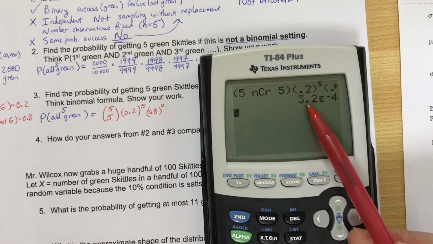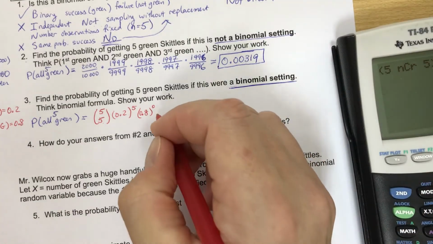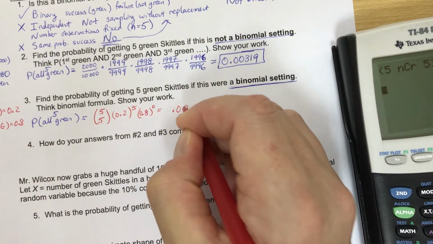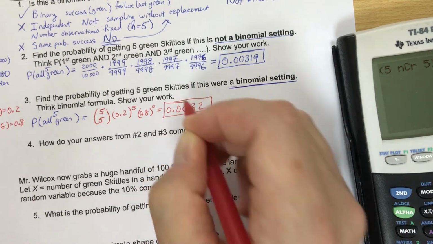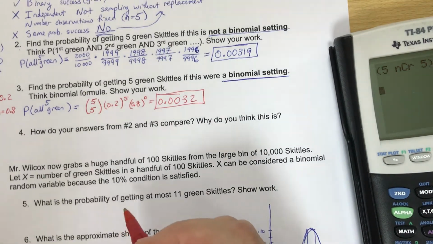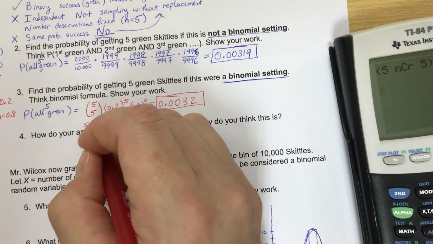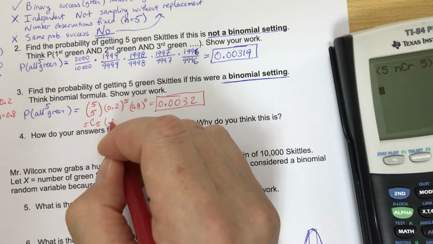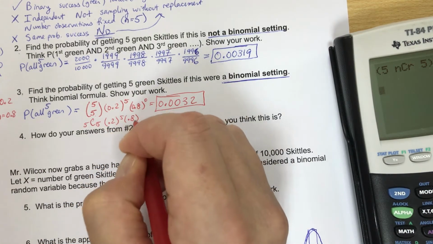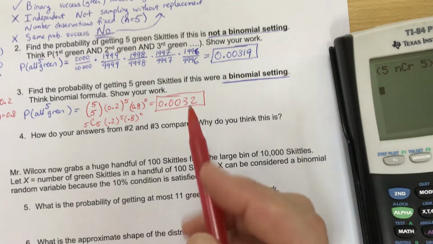That means we have to shift the decimal 4 places this way. So that's going to give us 0.0032 as our answer. Now you may see this written this way, 5 combination NCR, and then 0.2 to the 5th, 0.8 to the 0, or we could have done binomial PDF to get that.